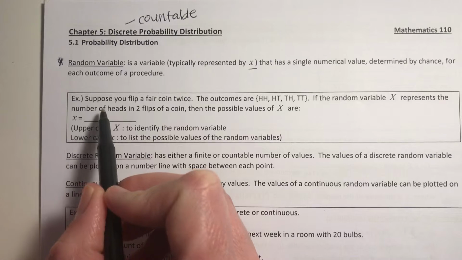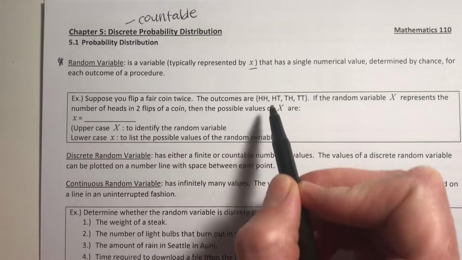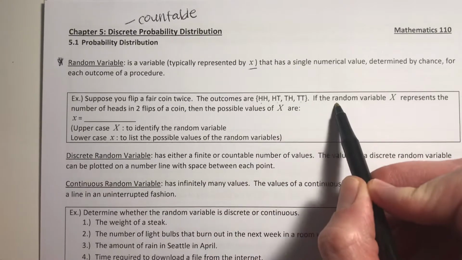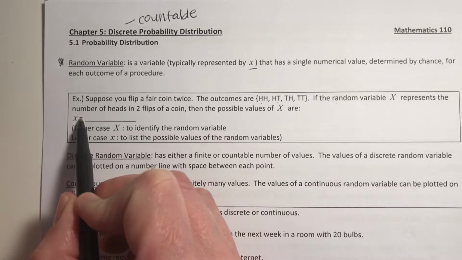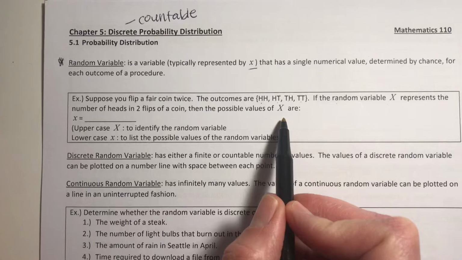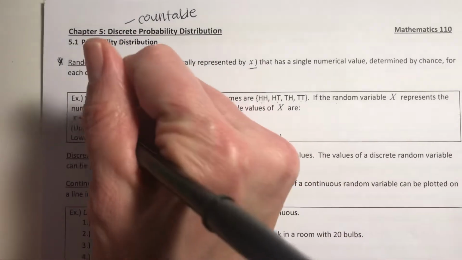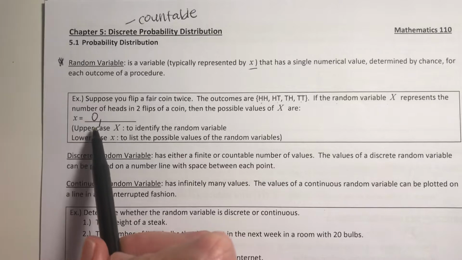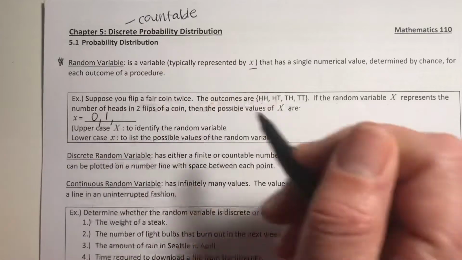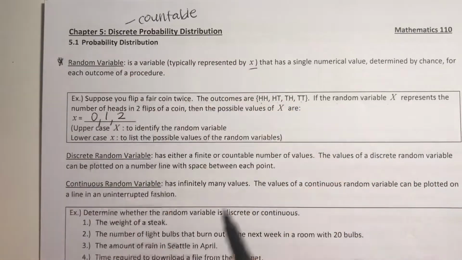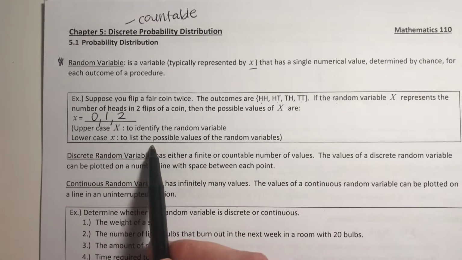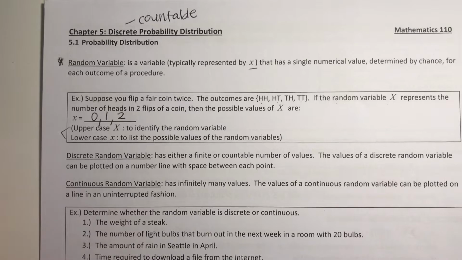So we have an example here. It says, suppose you flip a fair coin twice, and the outcomes are going to be heads, heads, heads, tails, tails, heads, and tails, tails. If the random variable x represents the number of heads in the two flips of the coin, then all the possible values of x are 0, 1, or 2. The uppercase X is identifying the random variable, and the lowercase x lists all the possible values. So definitely something that we should know.